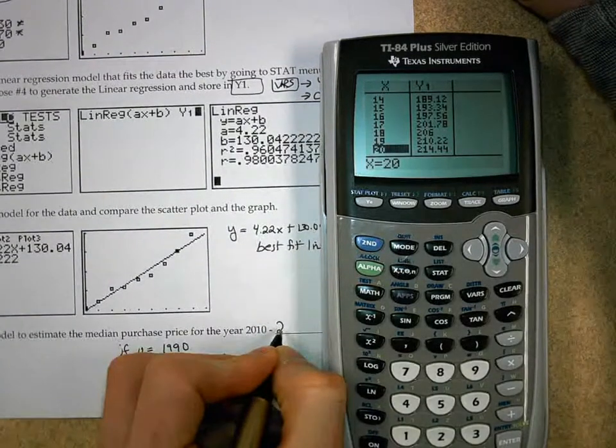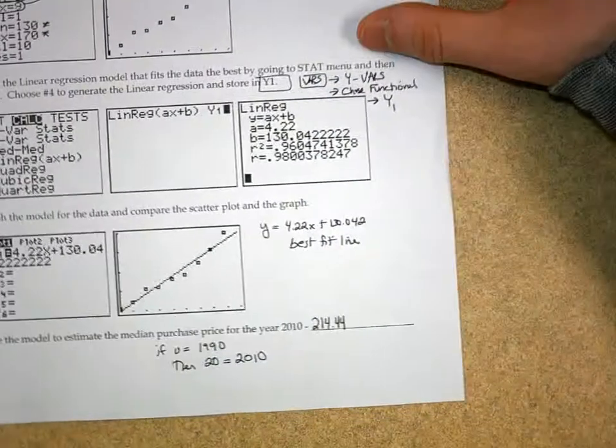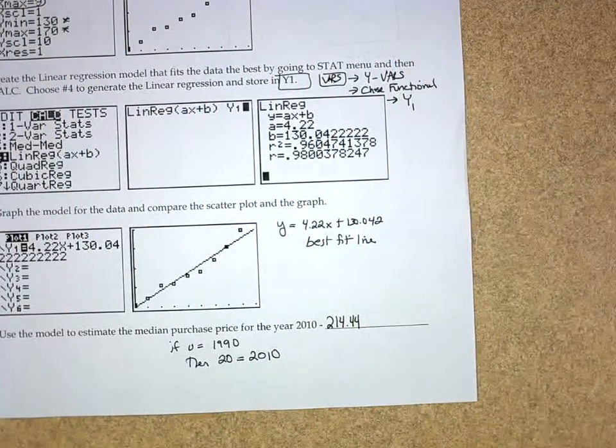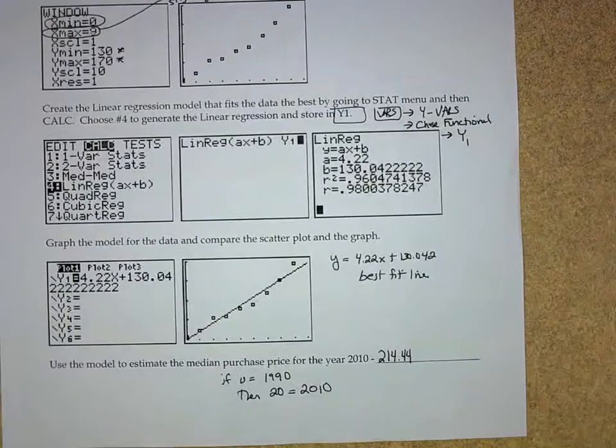And we can see the average median price there is $214.44, which is $214,440 since each of those dollars were in hundreds of thousands.